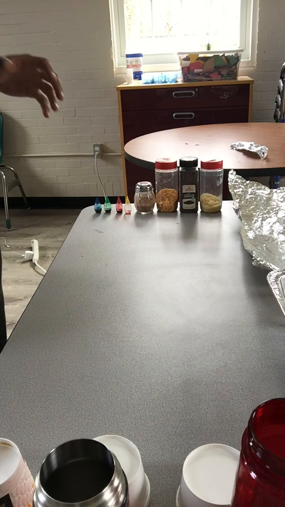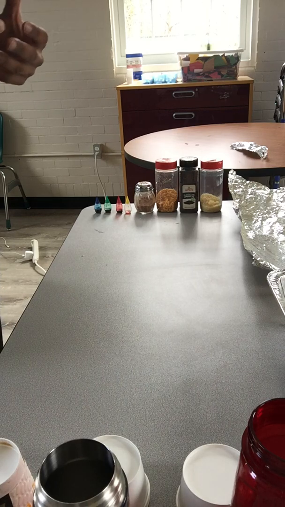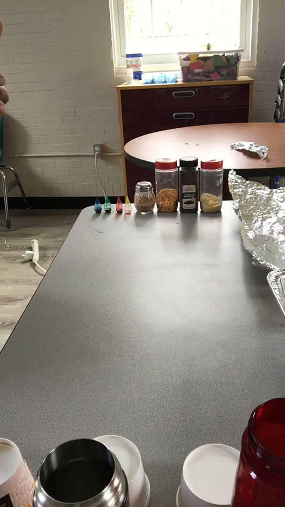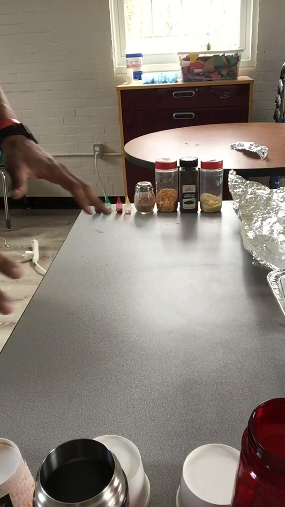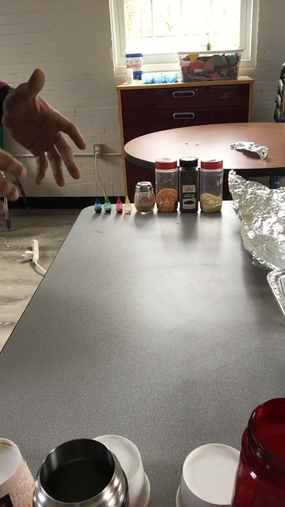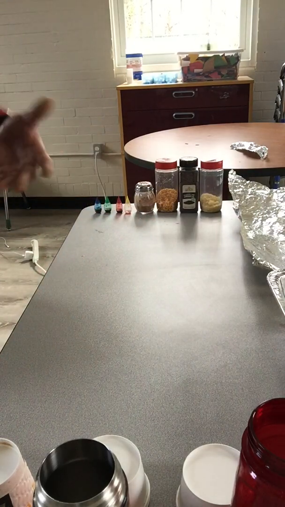Alright, so for today, we will be creating a 3D watershed and talking about, one, what a watershed is and how humans can have an impact on the environment. Today we will just be using items that you can find in a house or a classroom.